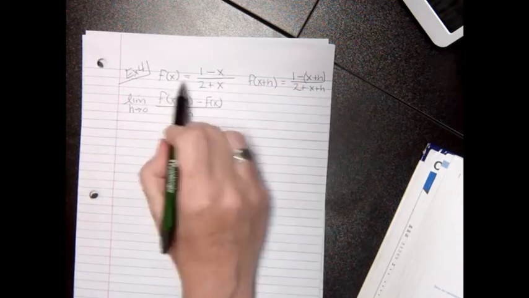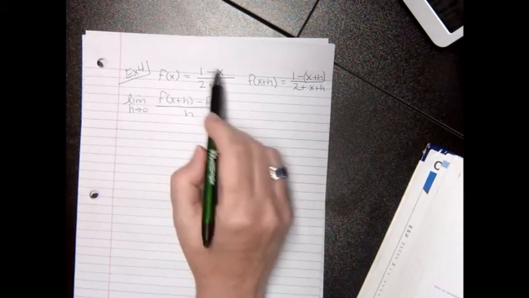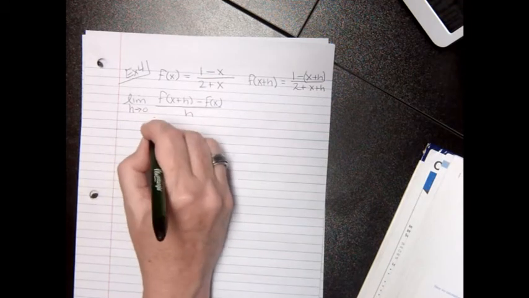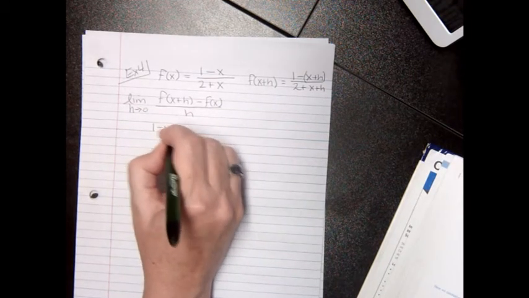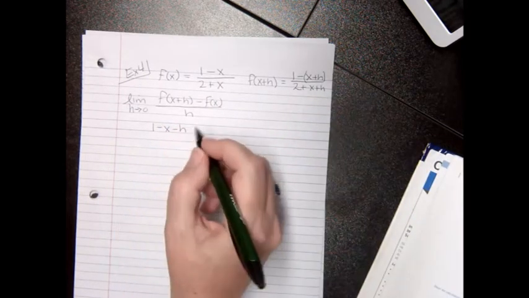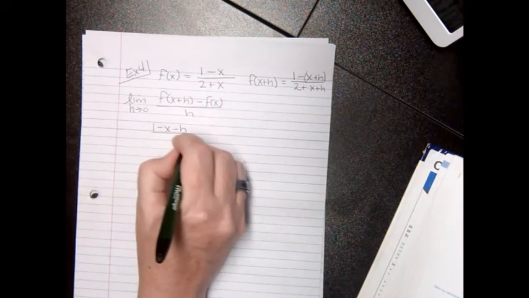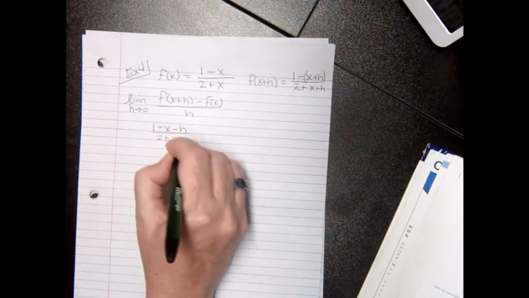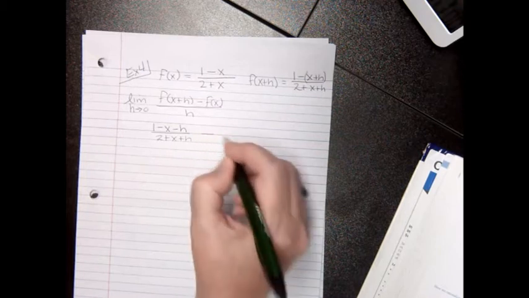So once we get these two, we'll plug them in. I'm going to go ahead and distribute that negative through to the h. Then I'm going to subtract my f of x.